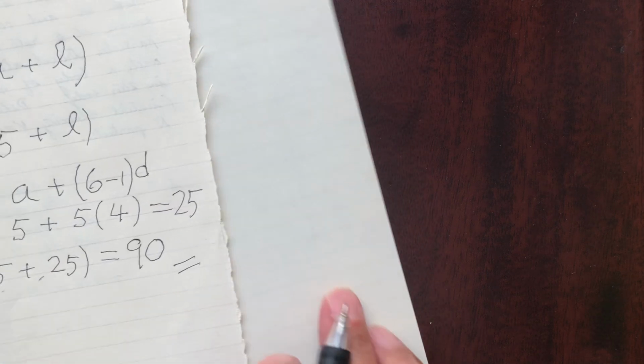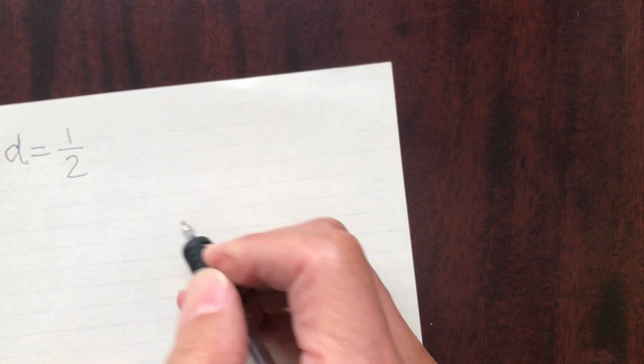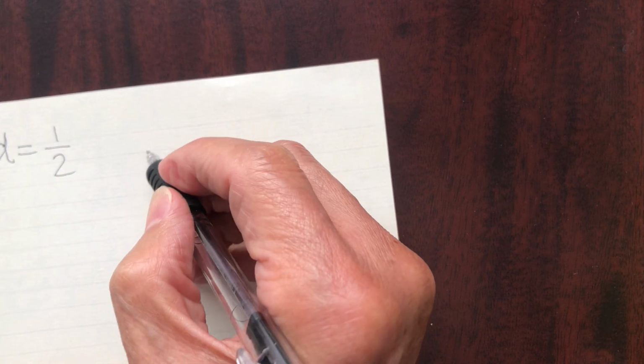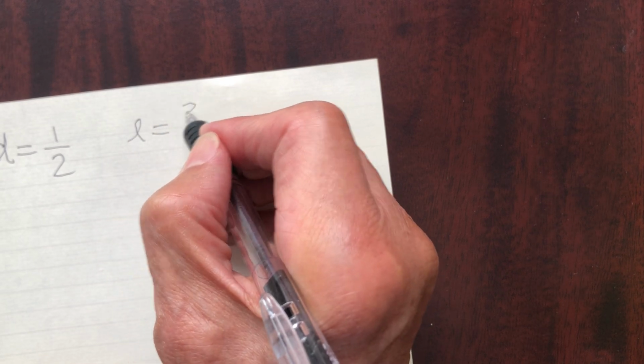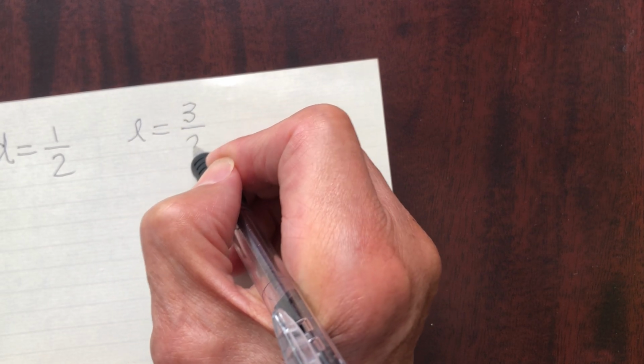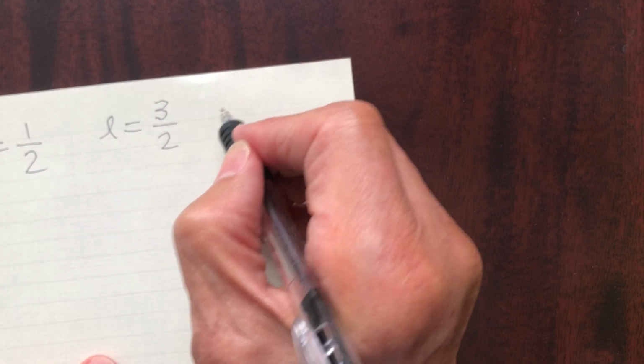So the next example: the common difference is given, one half. The last term is given. And a sum is given.